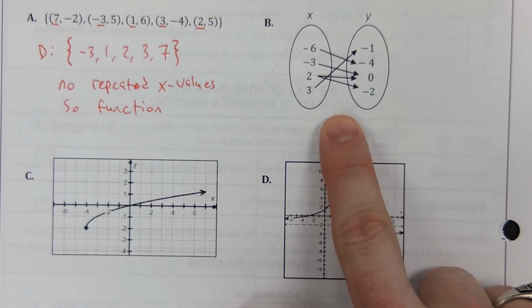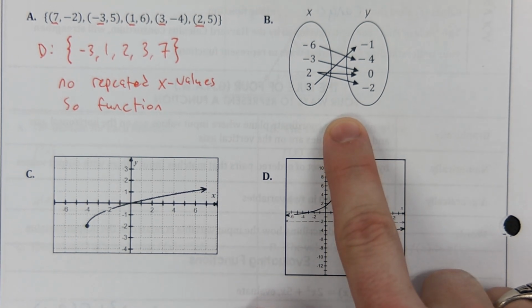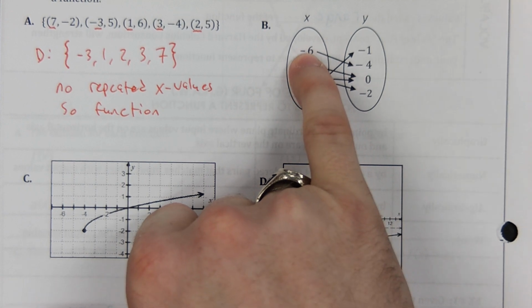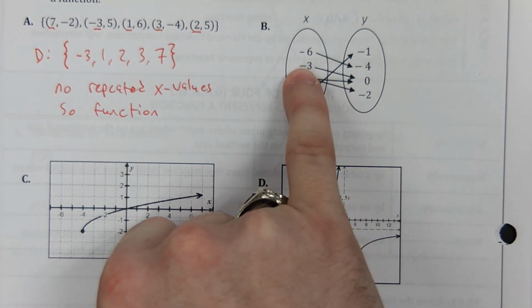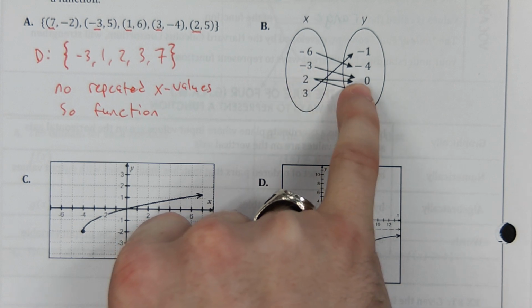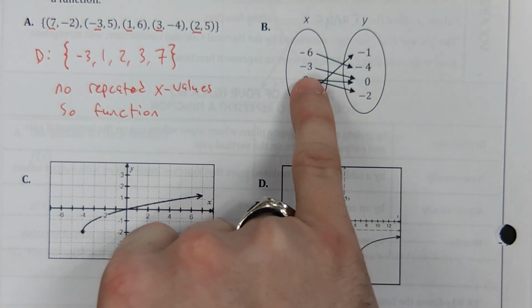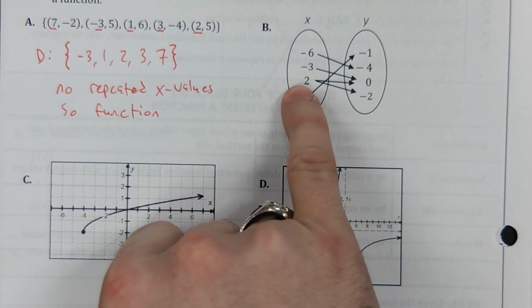Here, just be looking for a class of like 23, 24 voices shouting out yes or no. Class, is this a function? No. I said 23, 24 voices and I got like 7 voices. That tells me I have a bunch of people that don't know, and that's okay because we're practicing. This x points at exactly 1 y. No issues. This x points at exactly 1 y. No issues. This x points at 2 different y's. This is not a function.